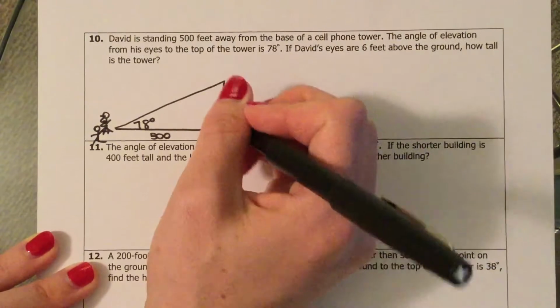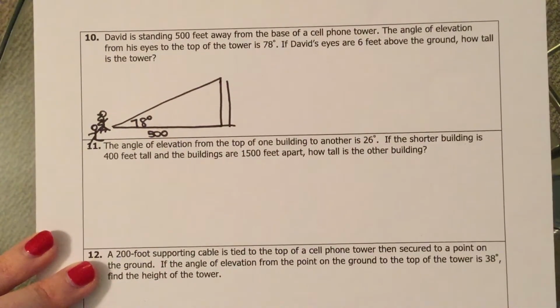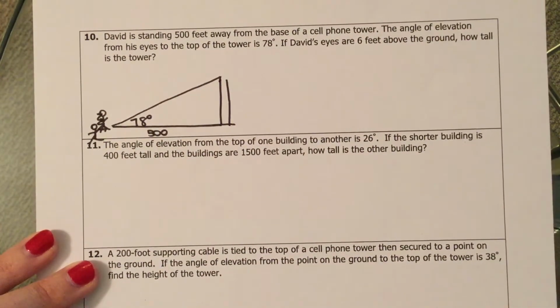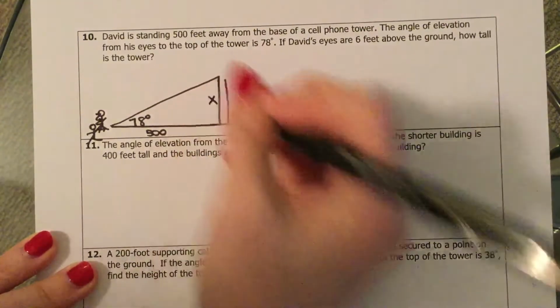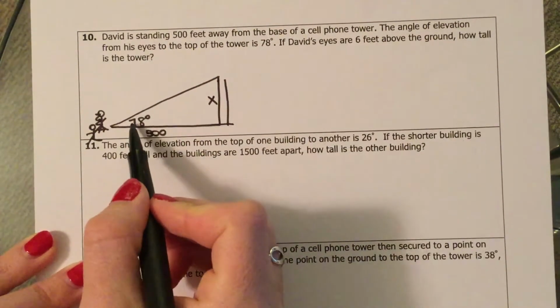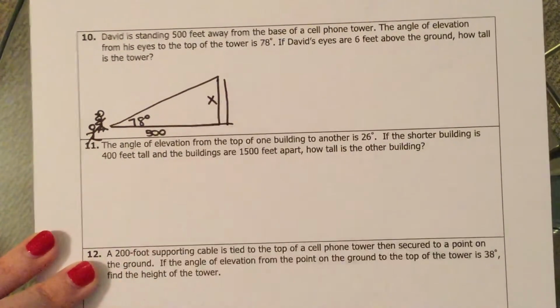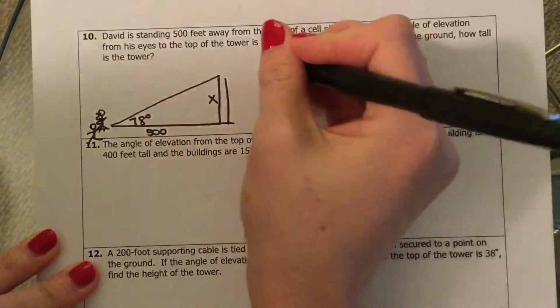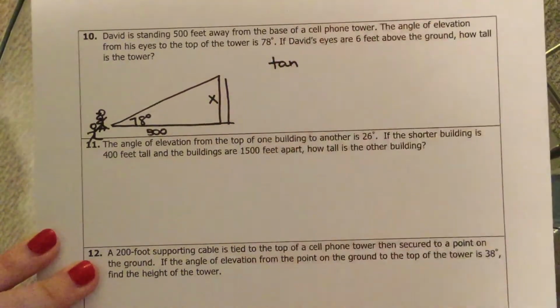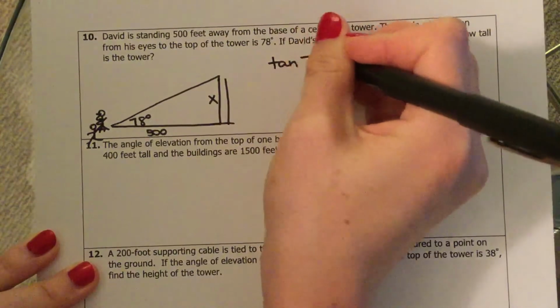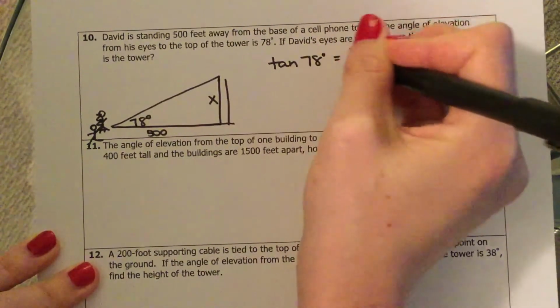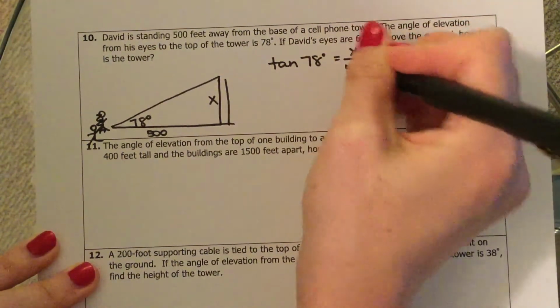So then you want to figure out what this measurement is and combine it with the 6 feet that we already had. Okay, so this is x. That's what we're trying to find. So in relation to this angle, this is the opposite, this is the adjacent. So with opposite and adjacent, we'd use tangent. So I'm glad we get to use all 3. So tangent of 78 degrees is equal to opposite over the adjacent.